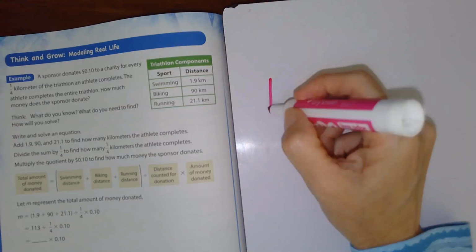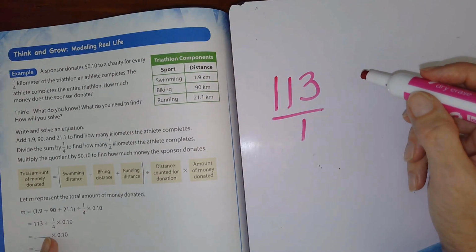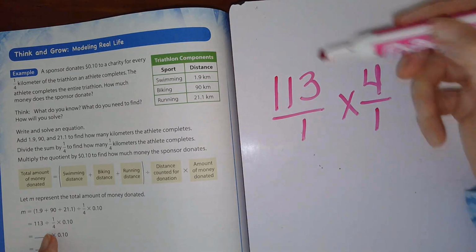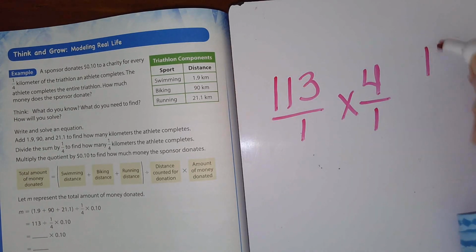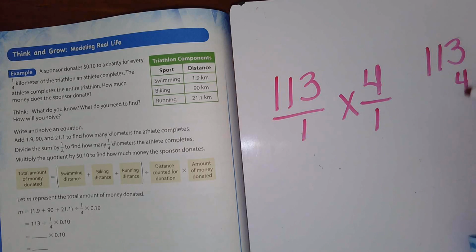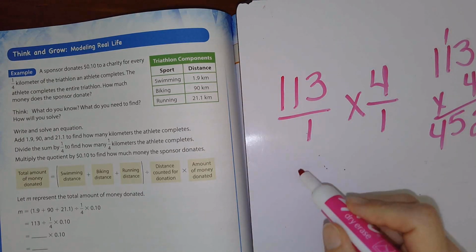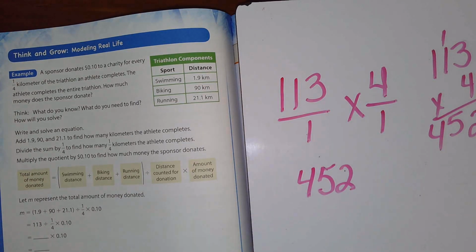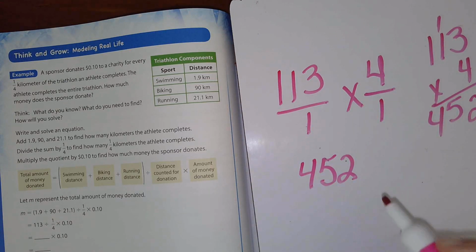Scoot it over. 113. I'm going to put a 1 under it, divided by 1/4. So I'm going to multiply by 4/1 because I keep, change, flip. All right, so I need to find out what 113 times 4 is. 12, 5, 4. So that is going to equal 452 quarter kilometers that are in 113 kilometers. And then I'm going to multiply that by 10 cents.